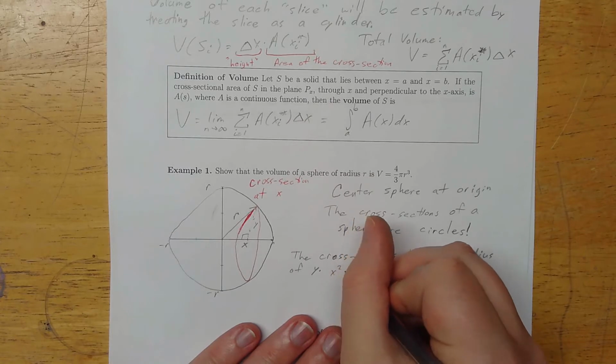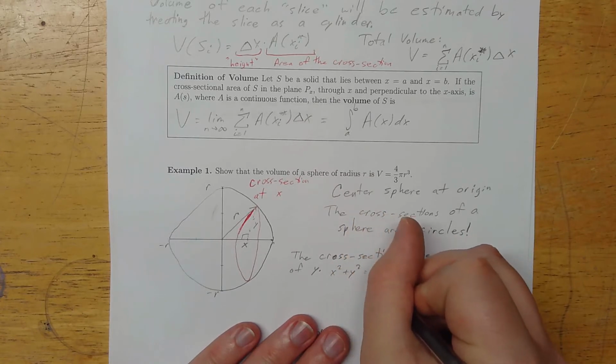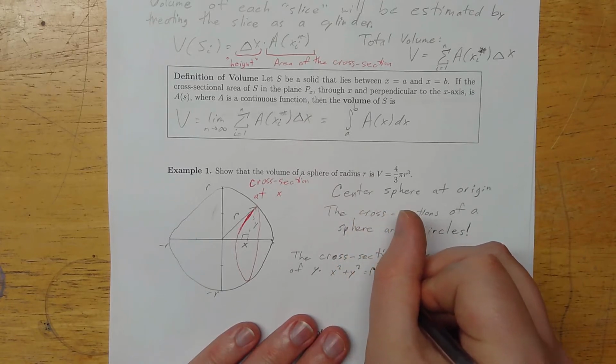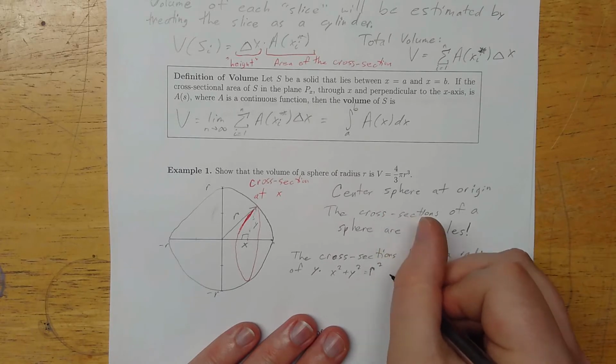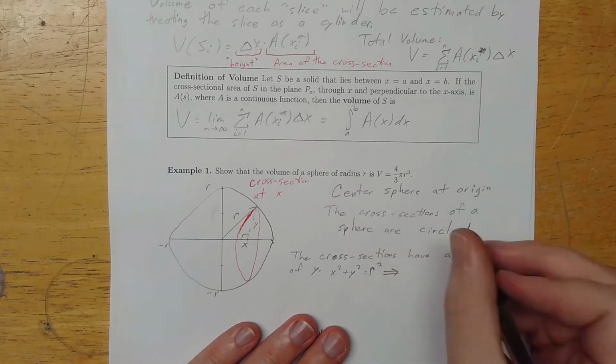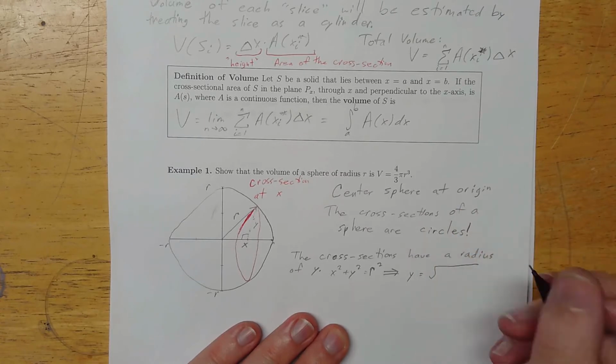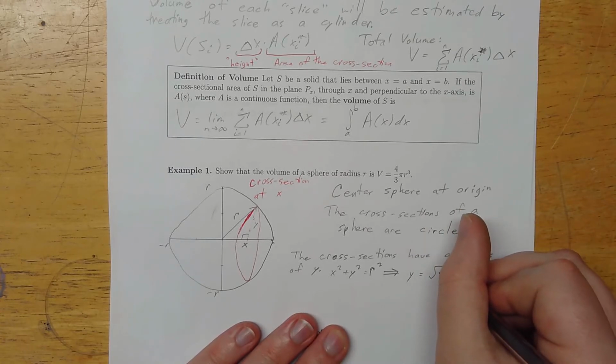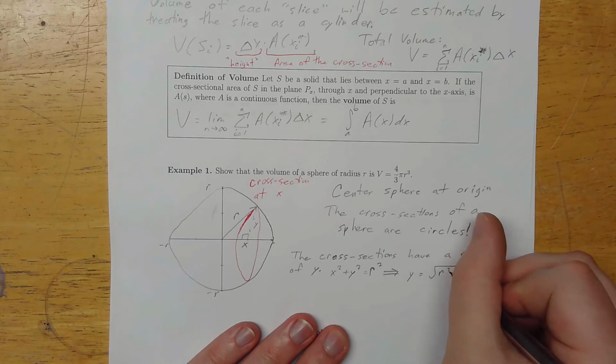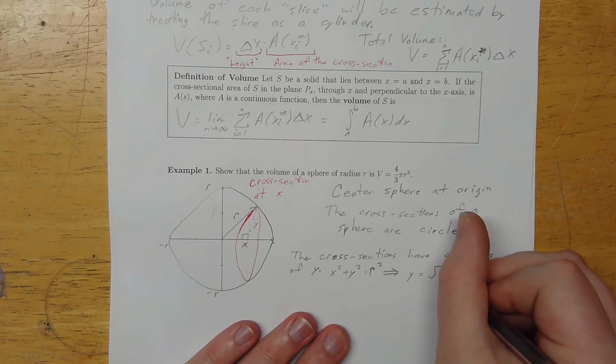If we've got x squared plus y squared equals r squared, then when we do a little bit of algebraic manipulation, y is going to equal the square root of r squared minus x squared.